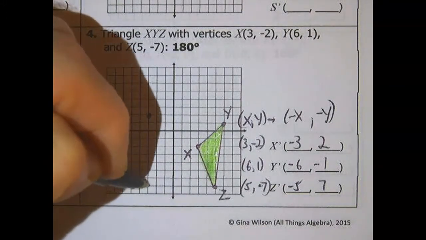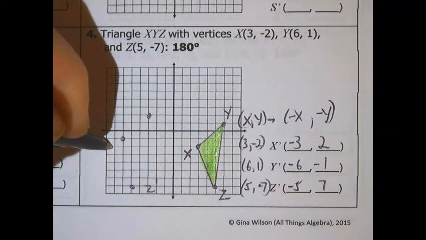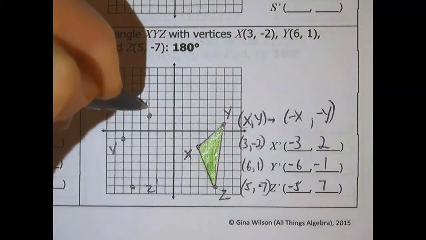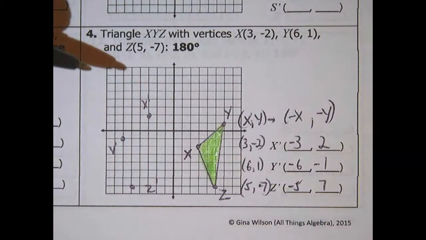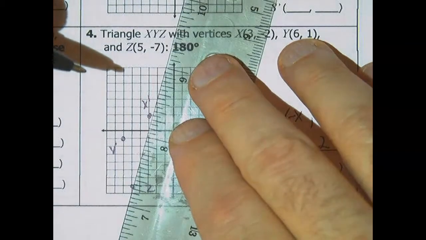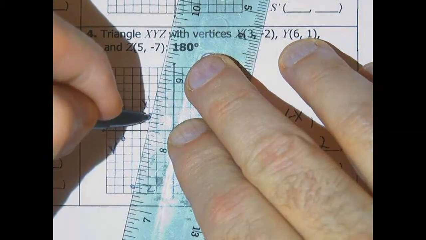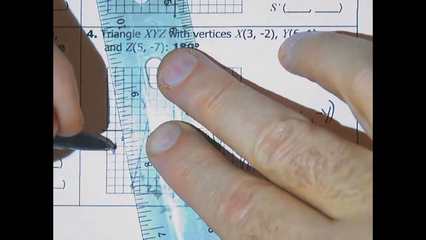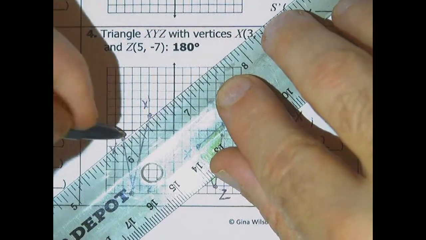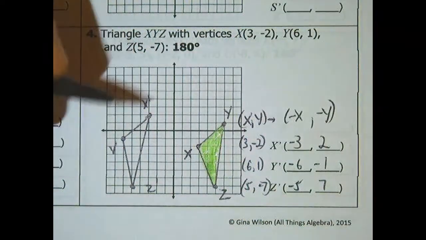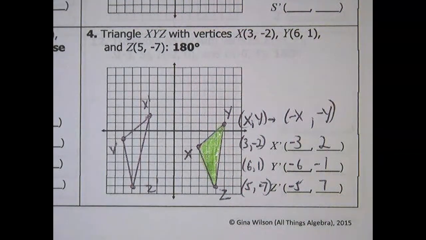And that would be my z prime. This would be my y prime. And this would be my x prime. And let's see if this works. So I'm going to connect these, because these are a little bit farther apart. I'm going to use... it looks like it's just the same image. Did I do something wrong?